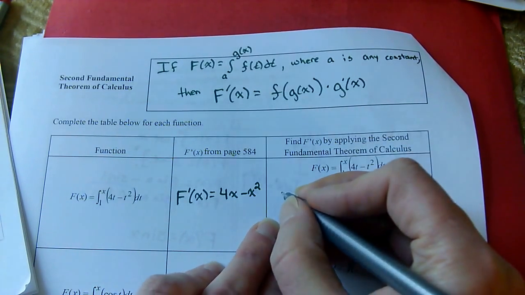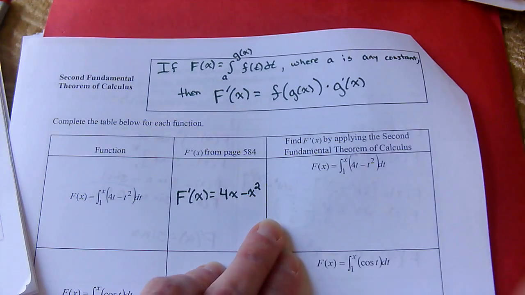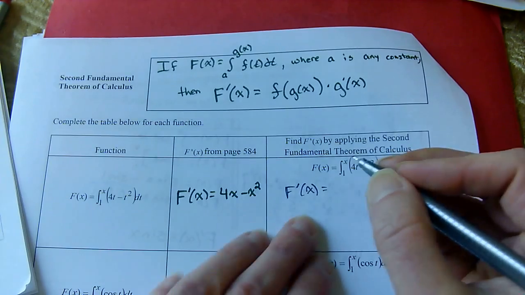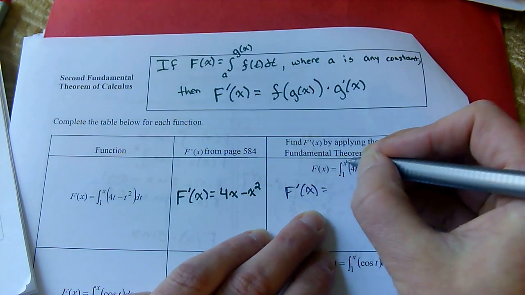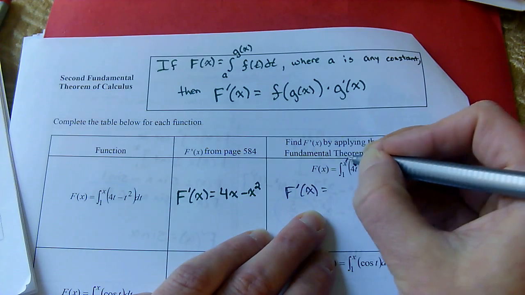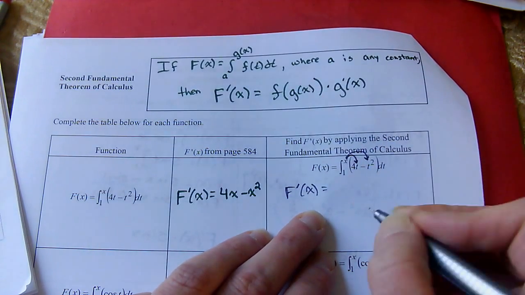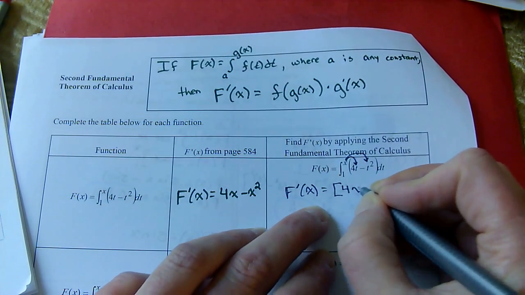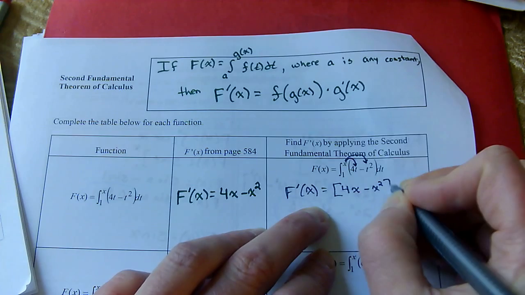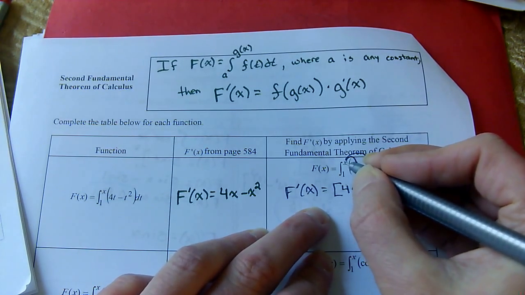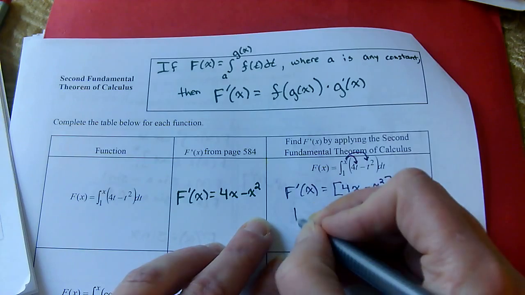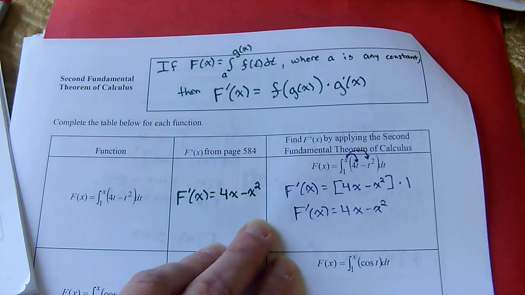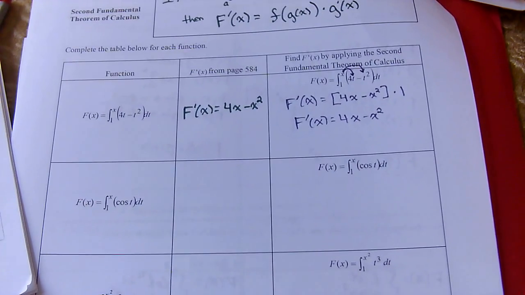Well, the second fundamental theorem says that f prime equals, if I took this and plugged it in for each of the t's, times the derivative of that function. So that'd be 4x minus x squared times the derivative of g of x, which in this case would be 1. It worked. Let's try it on the next one.